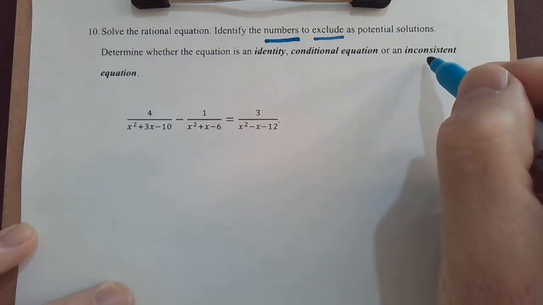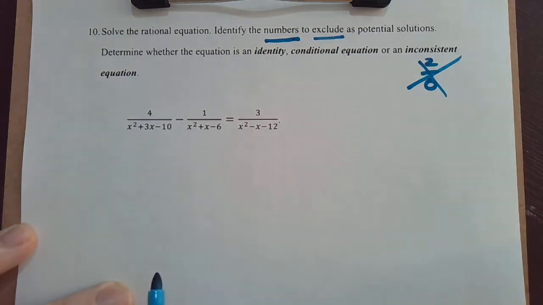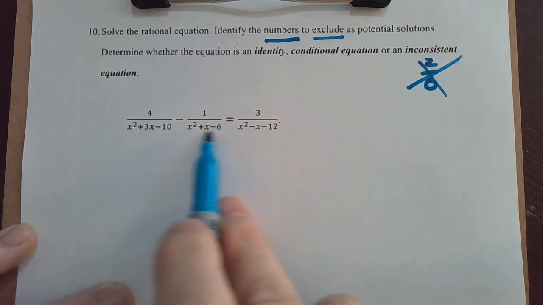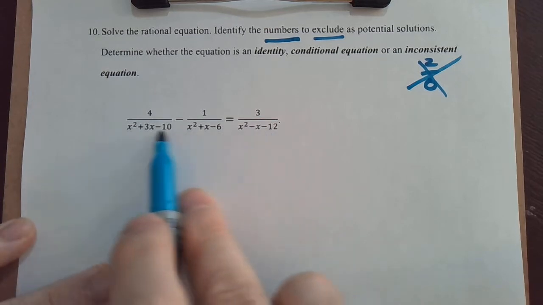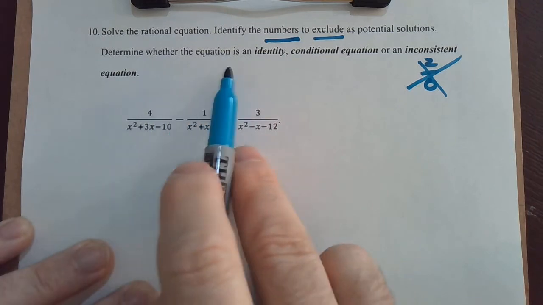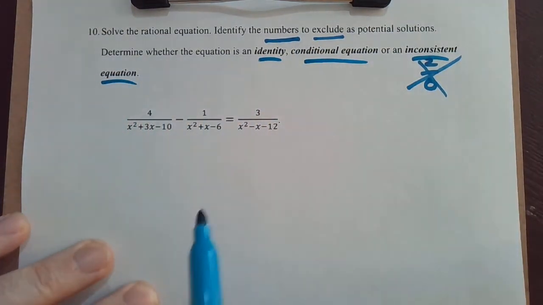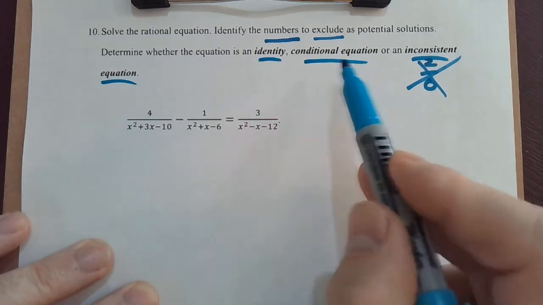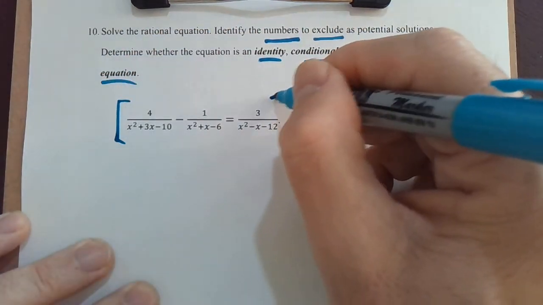For example, 2 over 0, that's not even a real number. So we have to make sure that none of these denominators would have an x value that gives them a 0 in the denominator. All right, after that we're going to figure out which of the three types of equations this is. Identity, conditional equation, or an inconsistent equation. All right, well let's go ahead and start.